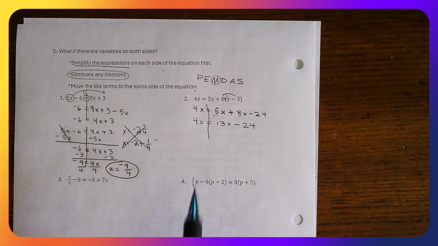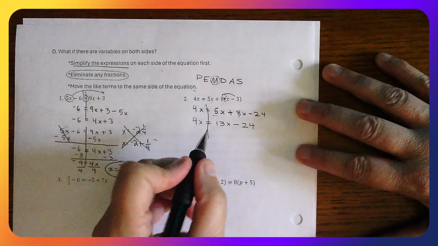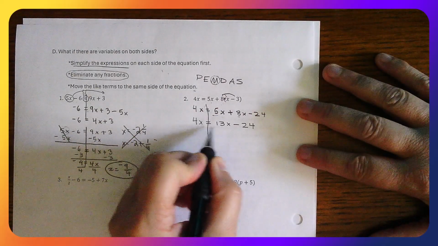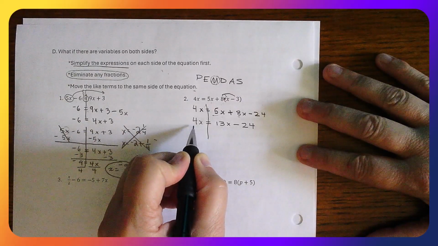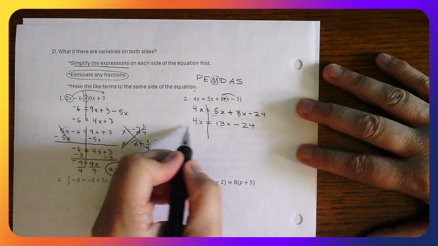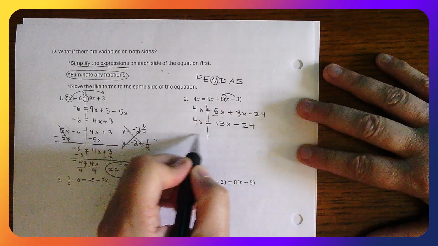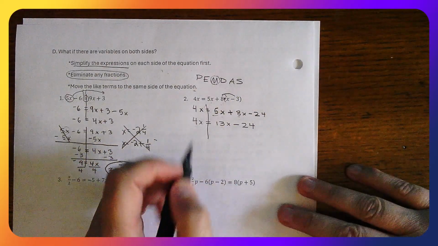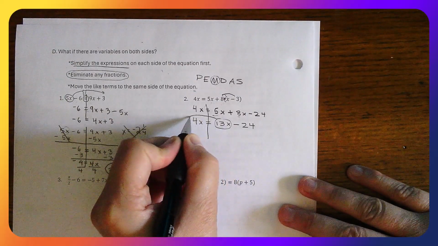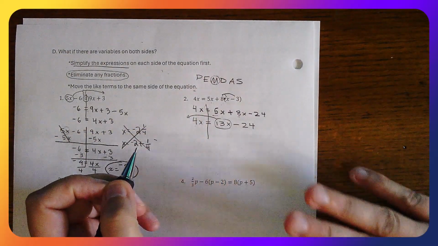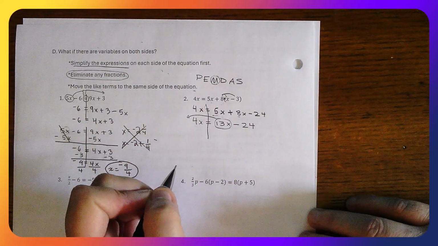So now we're back to the problem that we had before. We have a variable, an x term on the left and an x term on the right. Now, I would not move the 4x term because there's no other terms on the left, and then you'd have to put a placeholder of 0. So I've got to notice that. So I'm going to move this over here, which would become negative 13x plus 4x.